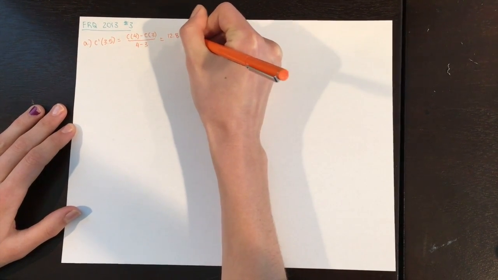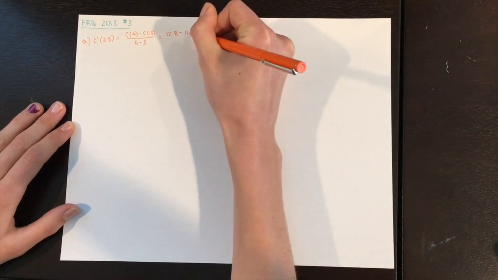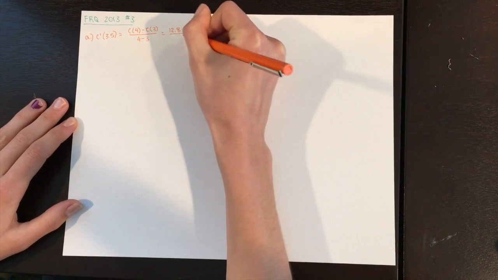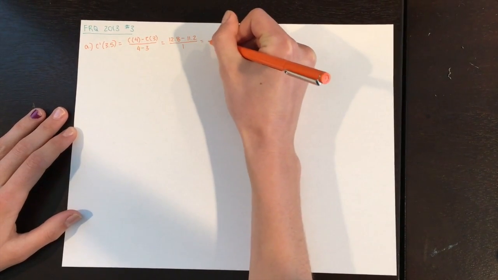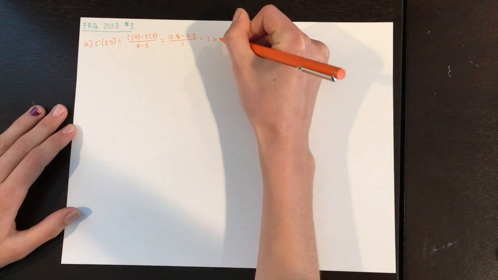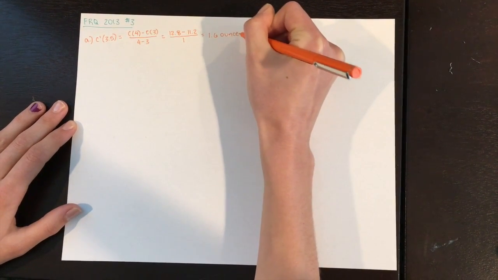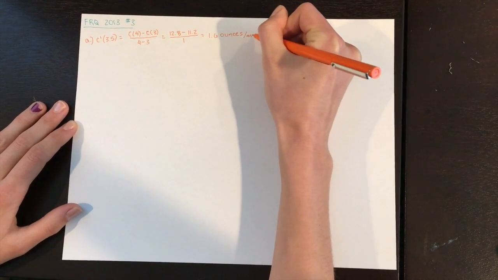Which is the rate of change from 3 to 4. Because they give you the values of C of 4 and C of 3 in the table, you can plug these in. And when you solve, you get 1.6 ounces per minute.